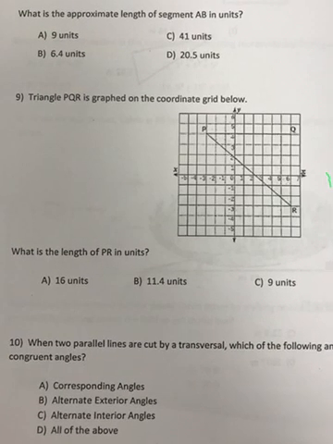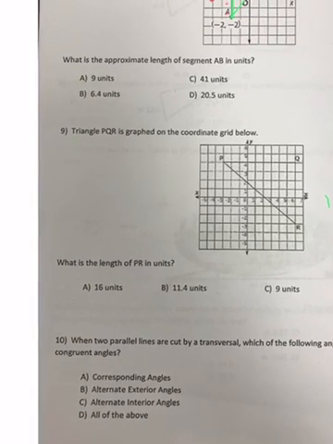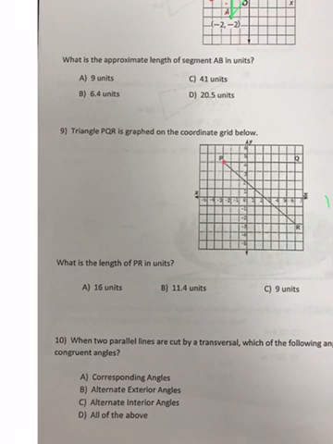On number 9, it says triangle PQR is graphed on a coordinate grid below. What is the length of PR in units? So exact same thing. In fact, I think they even already drew a triangle out for you, since we're trying to find the distance between these two points. So again, it's the exact same setup. You're going to count up the sides and then plug them into the formula. So 1, 2, 3, 4, 5, 6, 7 there. Over here, it's going to be 1, 2, 3, 4, 5, 6, 7, 8, 9. So in the calculator, square root of 9 squared. Again, we're solving for side C, so plus 7 squared. And that's going to get you the answer that you're looking for.